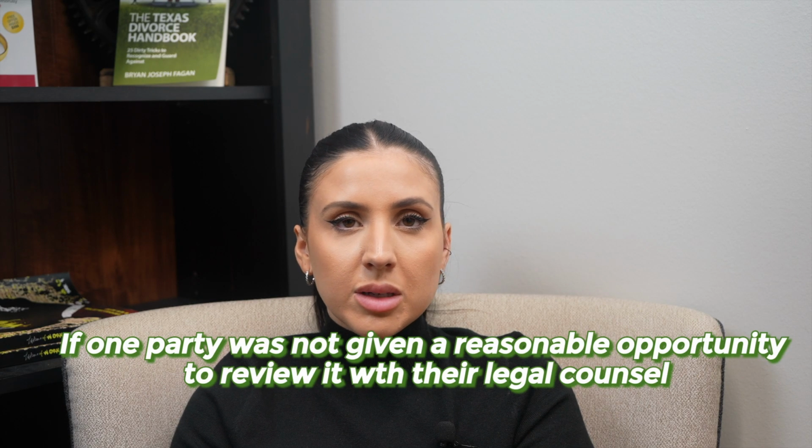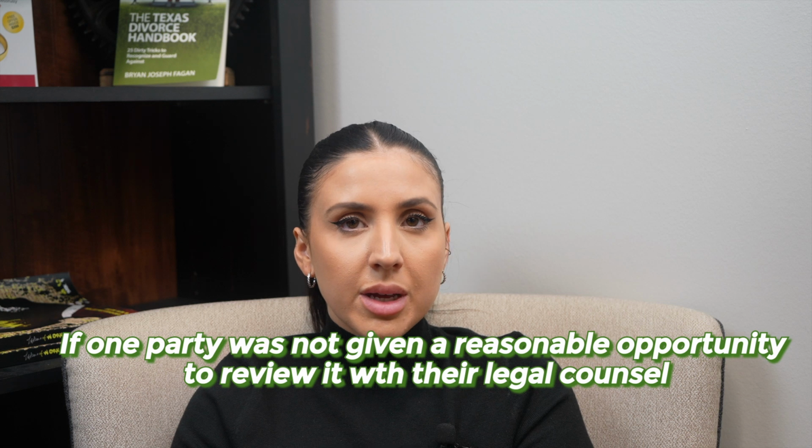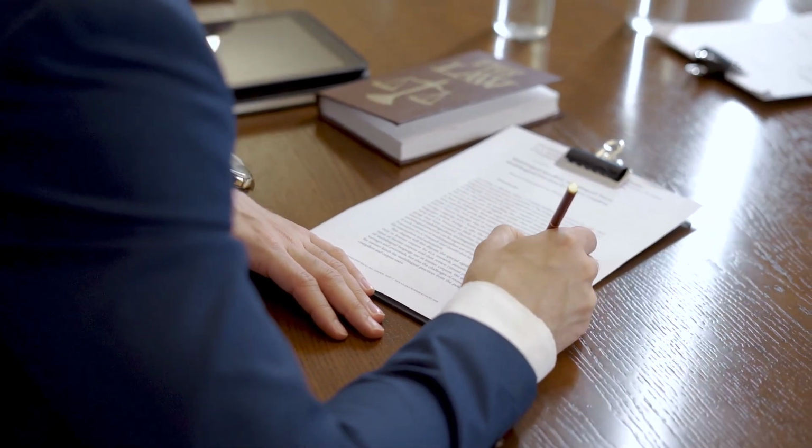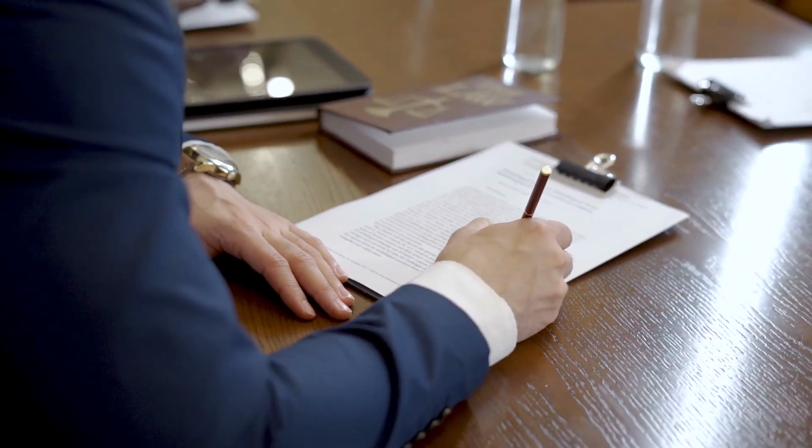Third, a prenup can be voided if one party was not given a reasonable opportunity to review it with their legal counsel. Texas law protects individuals from signing agreements they don't fully understand. If one spouse was rushed into signing the prenup without the chance to consult with an attorney, the court can decide to void it.